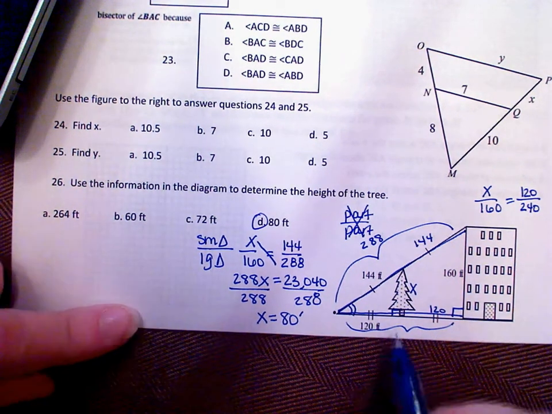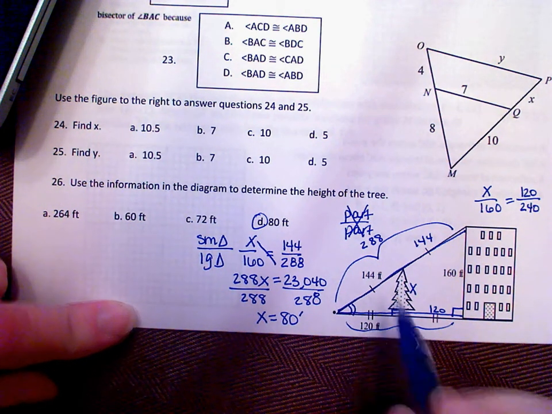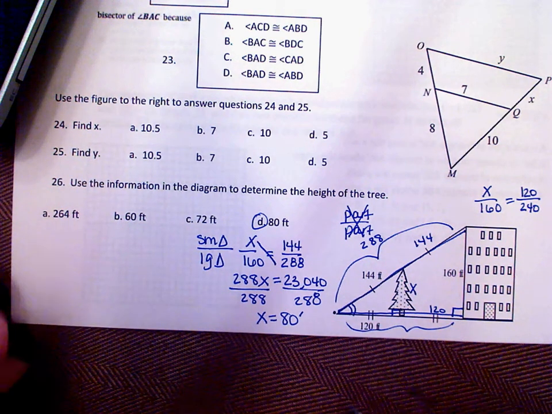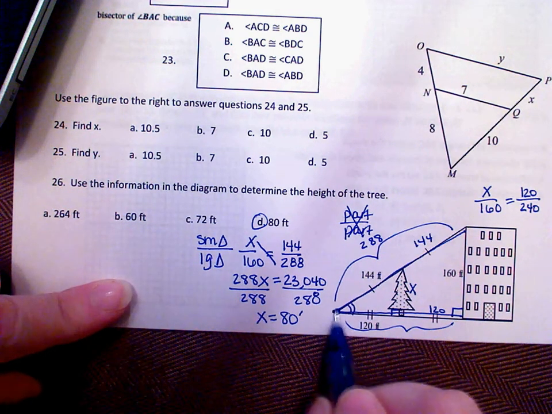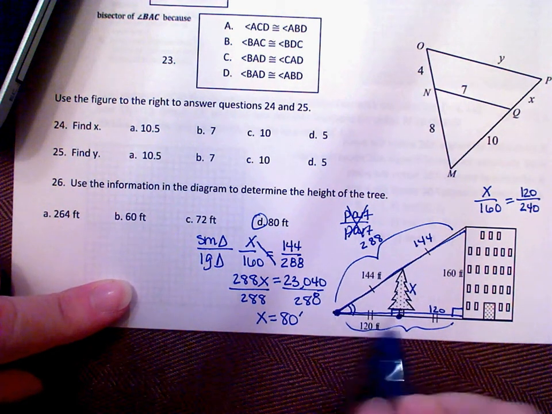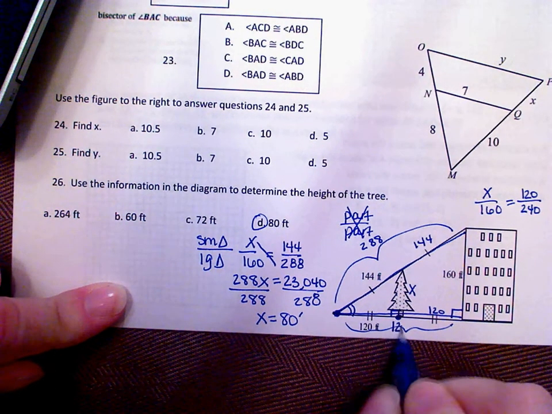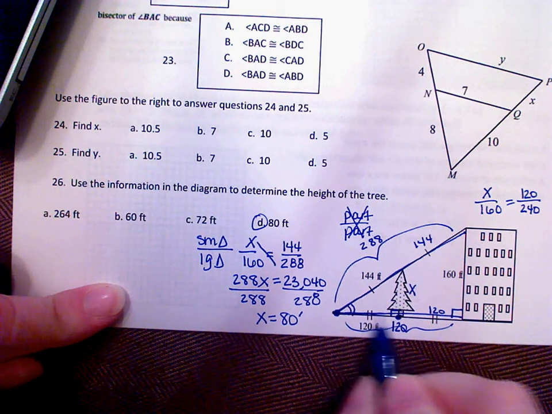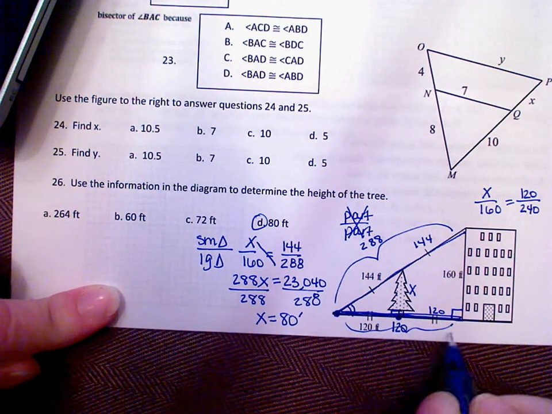One thing I'll tell you is a lot of times kids have a hard time understanding what this 120 is representing. The dimension that's given is usually centered on the segment that it's giving the length for. So I know this 120 is centered between this point and this point, so it's representing that distance. If it gave me the 120 feet right here, right under the tree, then that would mean it represents this whole distance right here because it's centered along that distance.